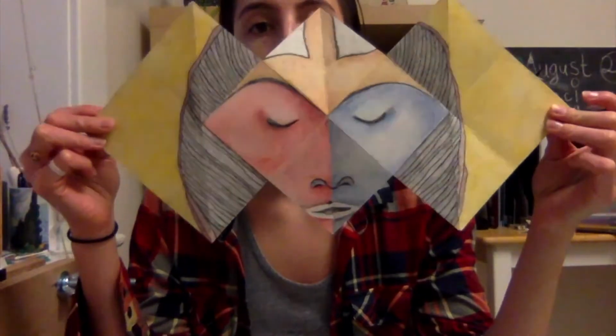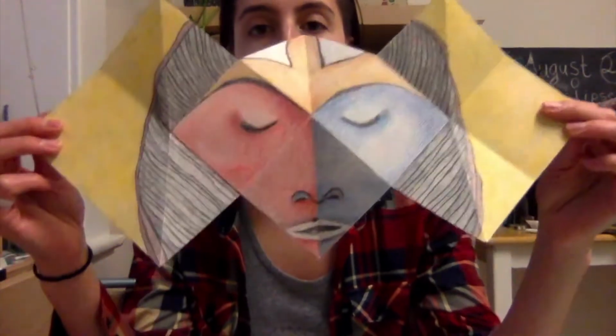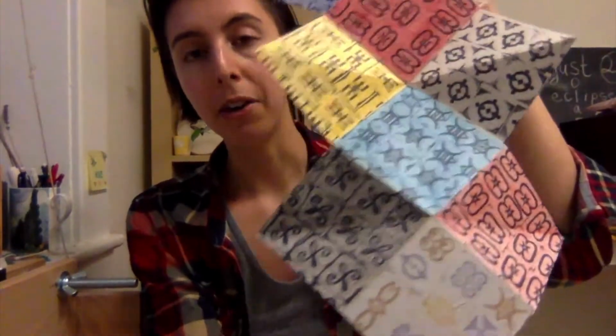So I drew this on the front, and then on the back, there's this beautiful Adinkra stamps. And Adinkra comes from Africa and Ghana. What they do is they make these stamps by hand, and then they stamp them onto fabric, and the fabric is dyed and made by hand. And every stamp has a different meaning.